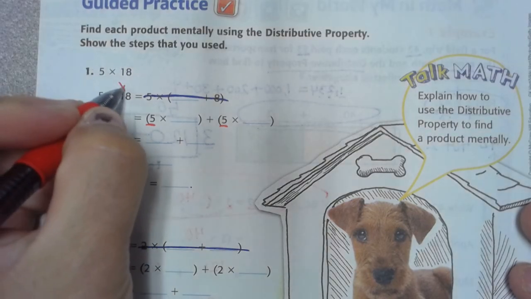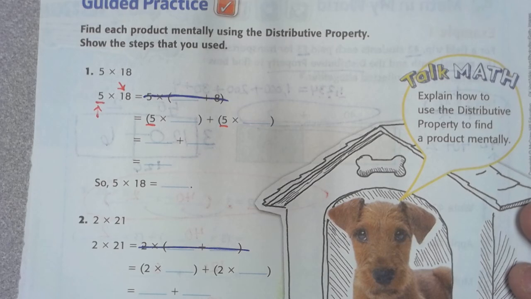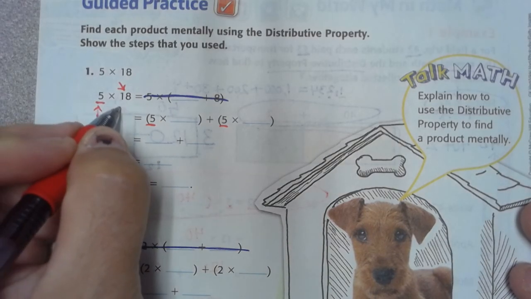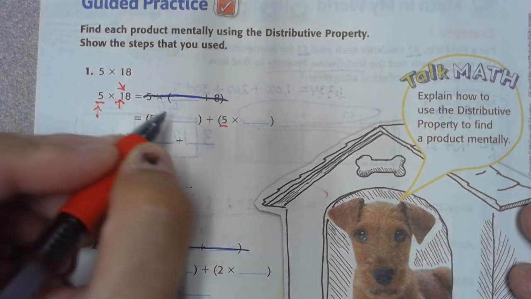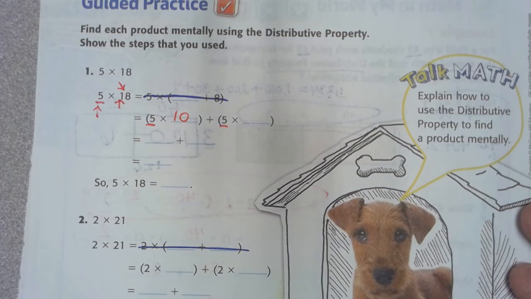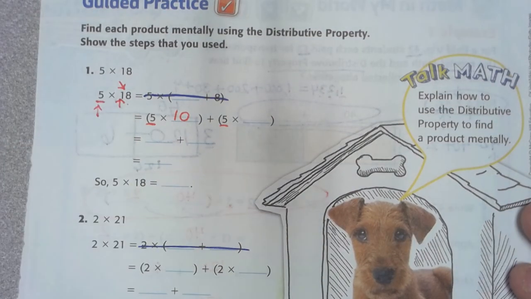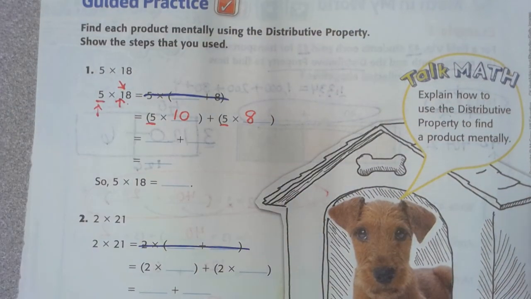Ethan, how are we going to split this 18 up? You can, but let's talk about what that digit is. A 1, so that's going to be a 10, right? And then what do we have left over? 8. You want to have a 10, it makes them easy to multiply.